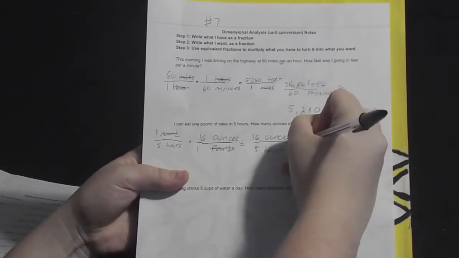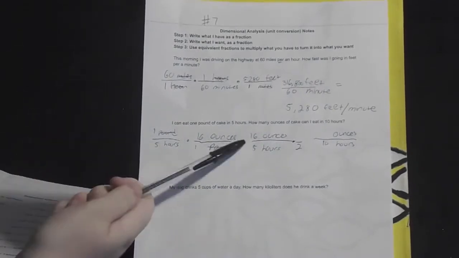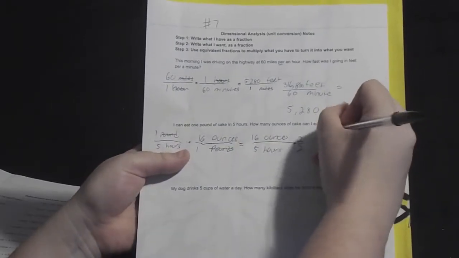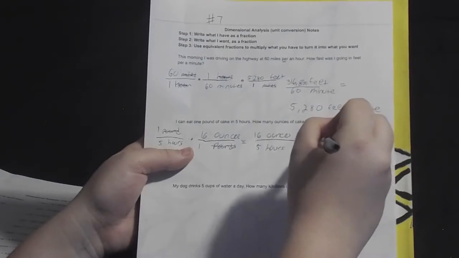The question was how much can I do in 10 hours? Well, to turn that 5 into 10, I have to times it by 2. But remember, it's only okay to times things by 1. So if I'm timesing the bottom by 2, I have to times the top by 2, because it keeps it the same. And 2 divided by 2 is just 1 anyway, because it's the same on top and bottom. So then 16 times 2 was 32 ounces, and then 5 times 2 gave me the 10 hours. So I figured out that I can eat 32 ounces in 10 hours.